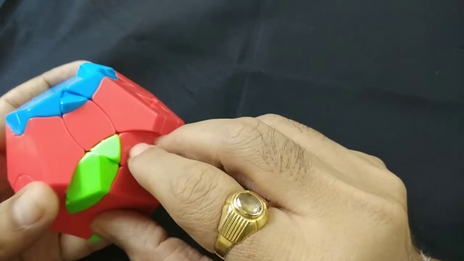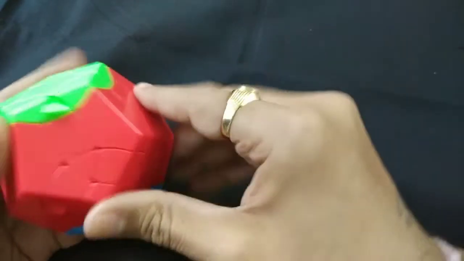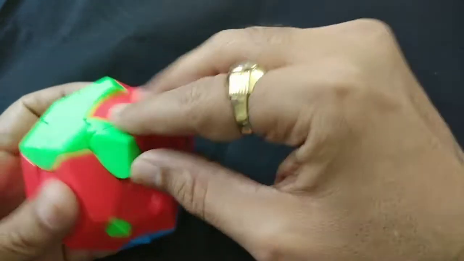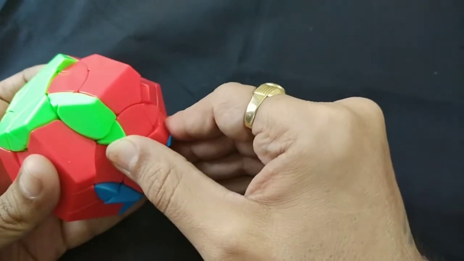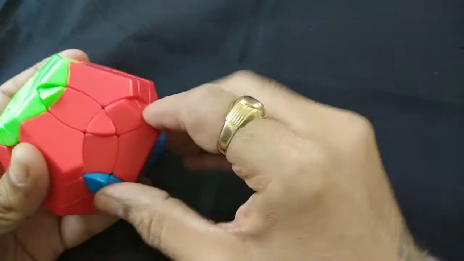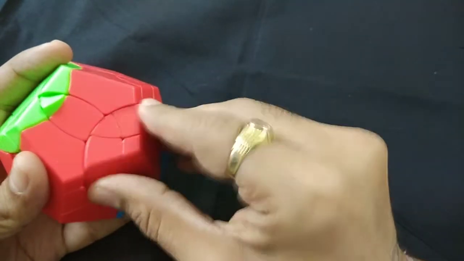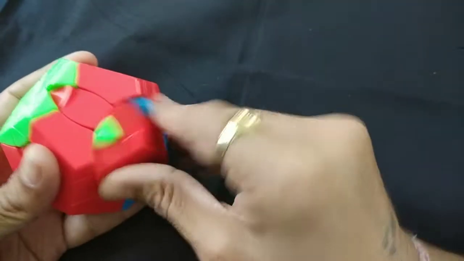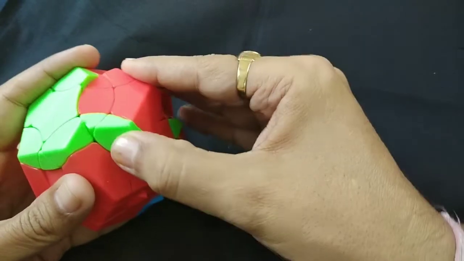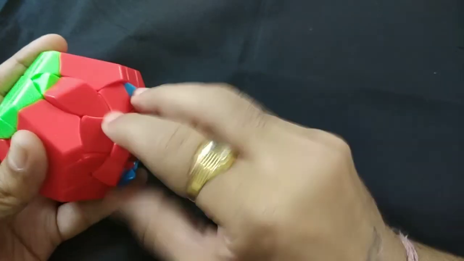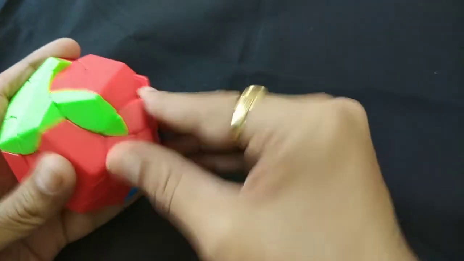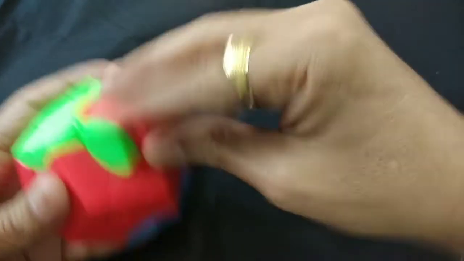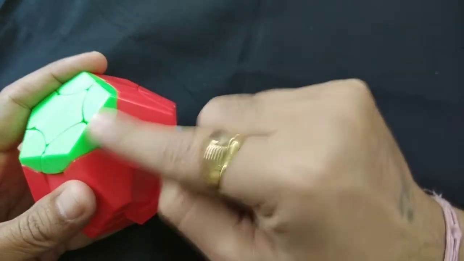So what we can do is R' D' R D. This is the simple corner solving algorithm which we normally use in 3x3, that is R' D' R D. So now you can see this is fixed.